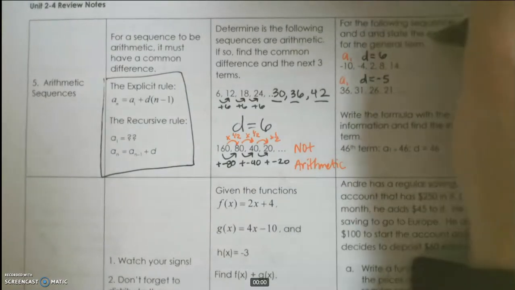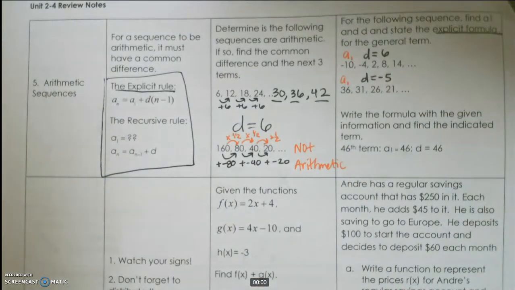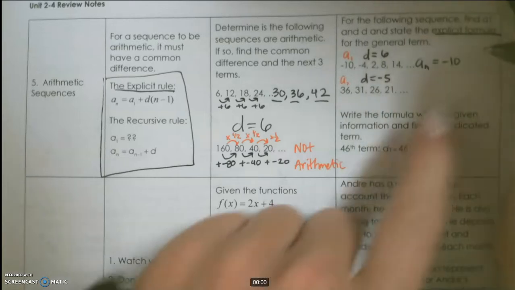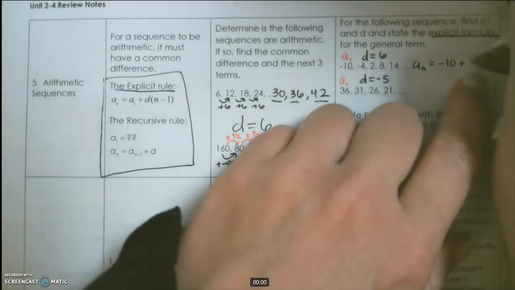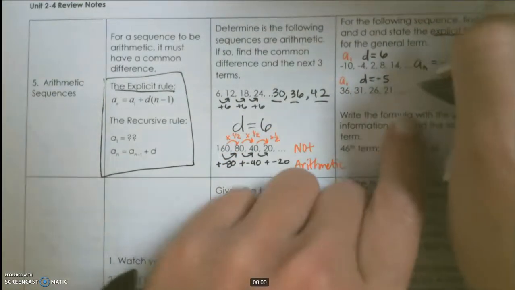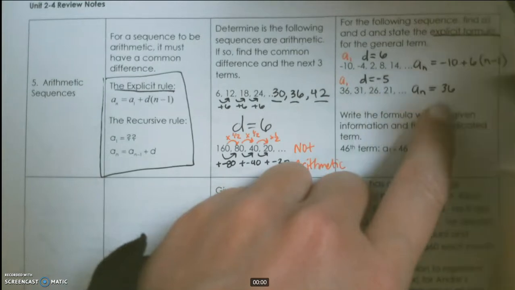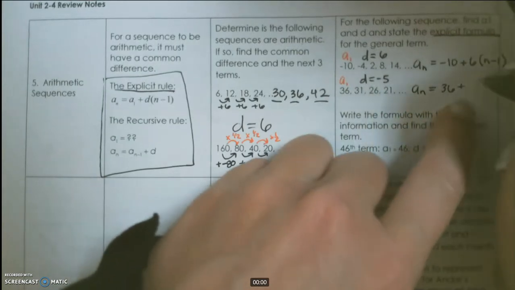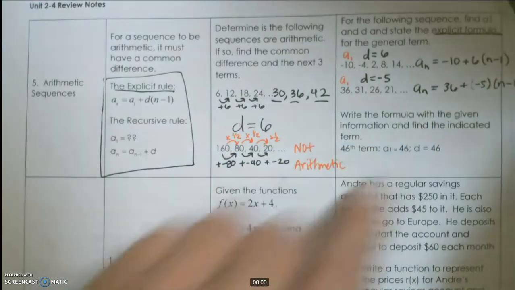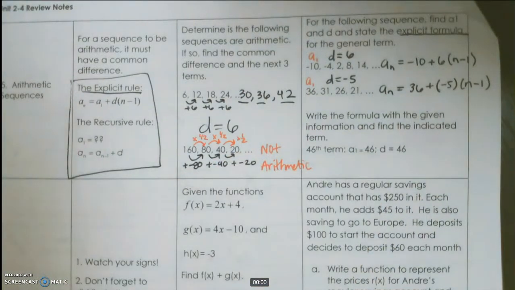Now, they said they want us to write the explicit formula, so make sure you pull from the explicit formula, not the recursive one. And let's plug it in. A sub n equals my first term plus my common difference times n minus 1. Same thing down here. A sub n equals the first term plus my common difference times n minus 1. If you wanted to write that as just minus 5, that's perfectly fine too.